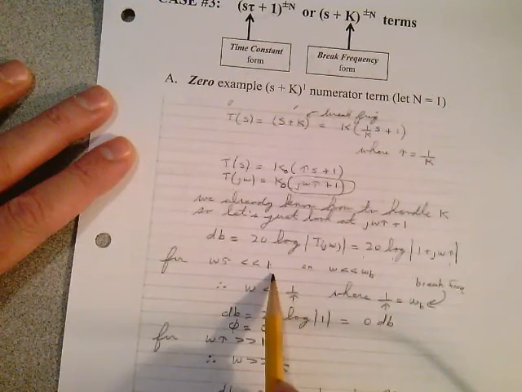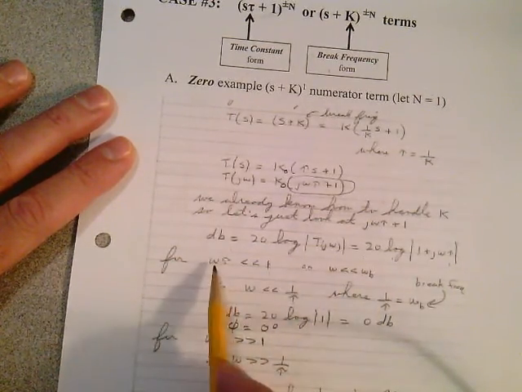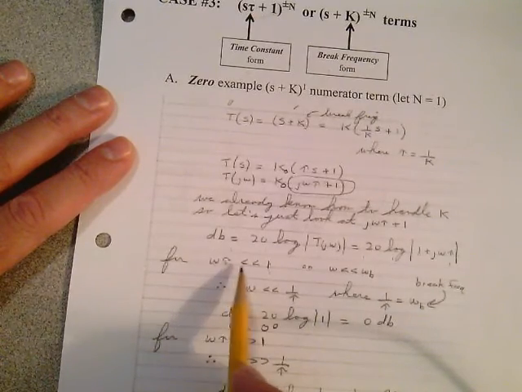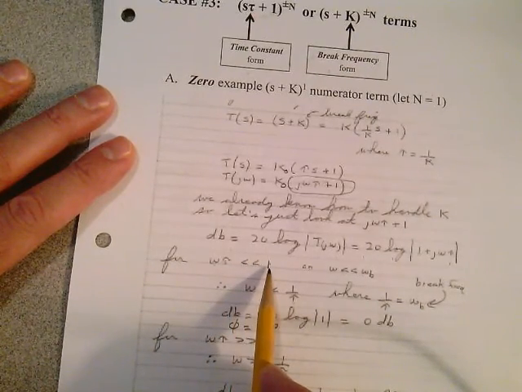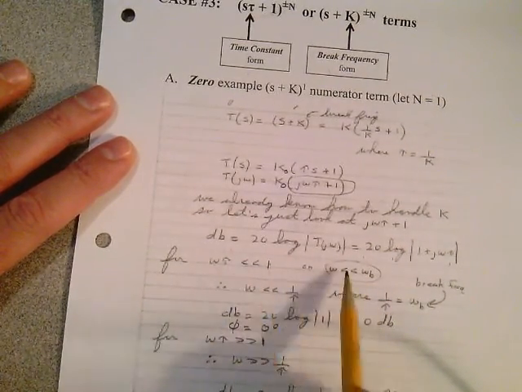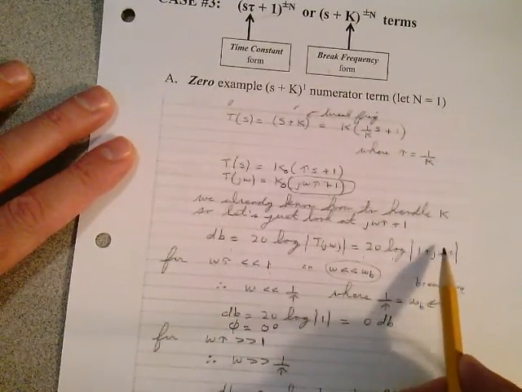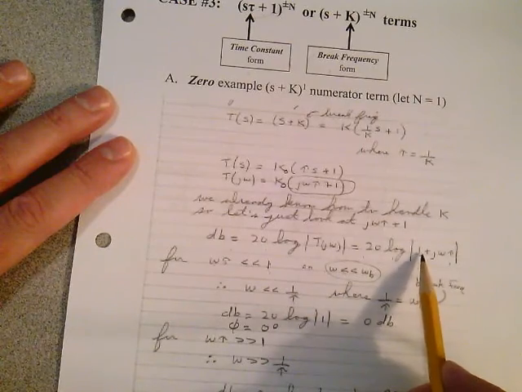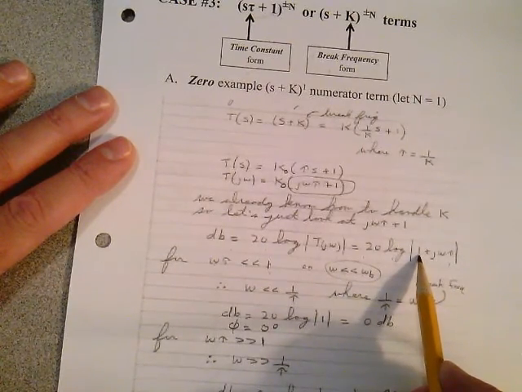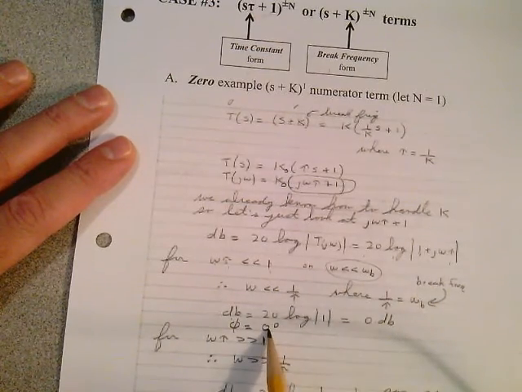So for omega being much, much less than the break frequency, this term here goes away and you end up with just the 1 for a gain. Well, dB is 20 times the log of 1, which is 0 dB, and it's a real number, you get 0 degrees.